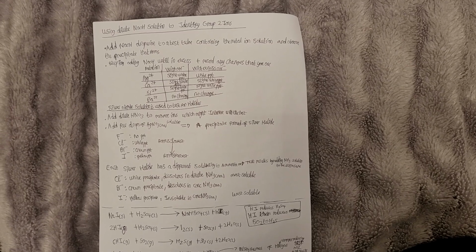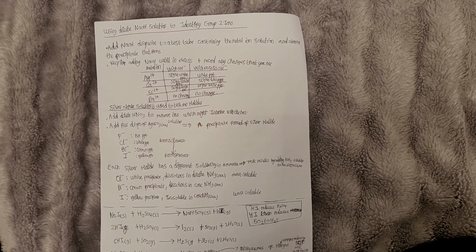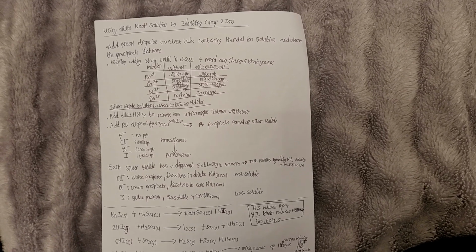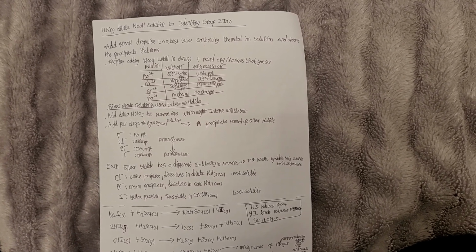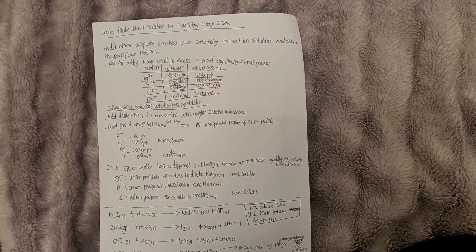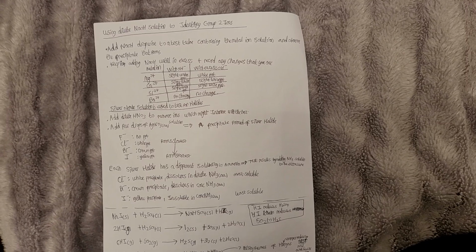Silver nitrate solution is used to test for halides. Add dilute HNO3 to remove ions. Why do you add dilute nitric acid? To remove ions which might interfere with the test. Add a few drops of aqueous silver nitrate solution. A precipitate of silver halide is formed. F-: no precipitate. Cl-: white precipitate. Br-: green precipitate. I-: yellow precipitate.